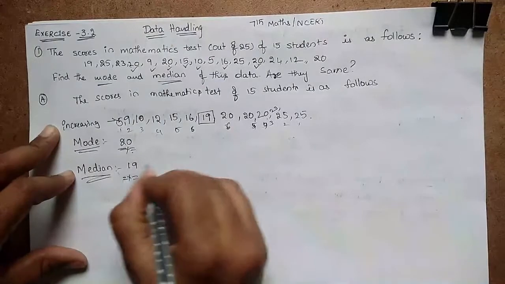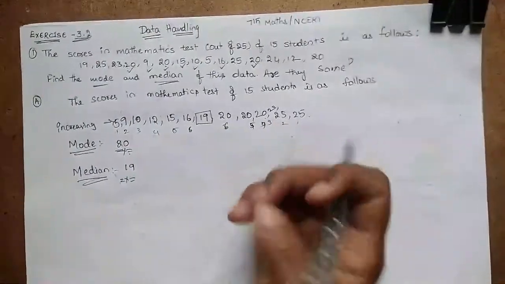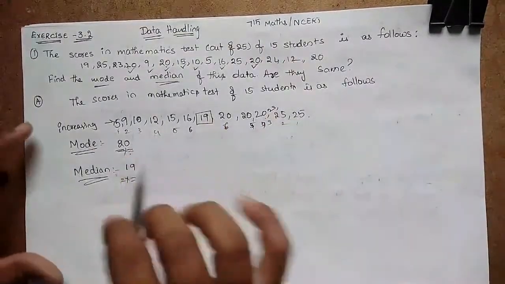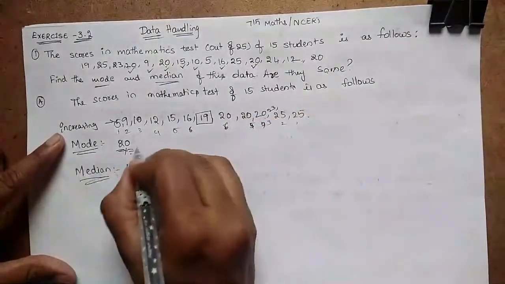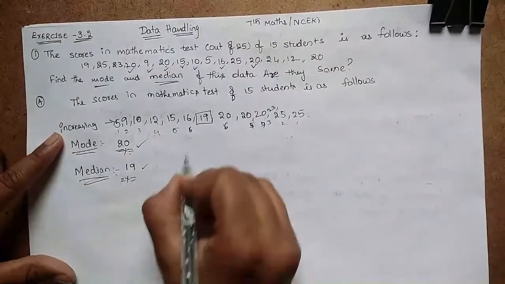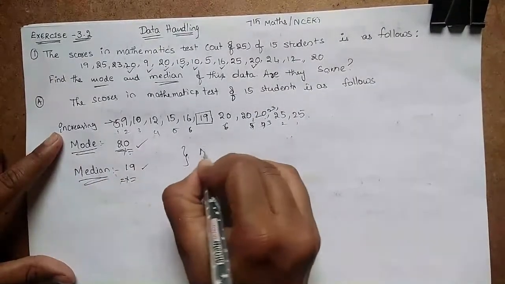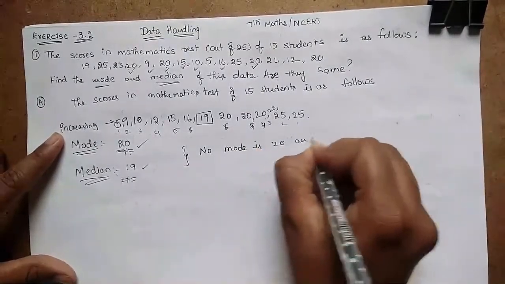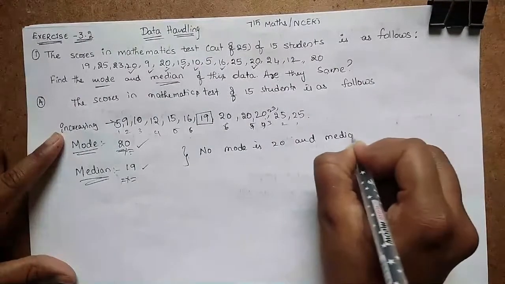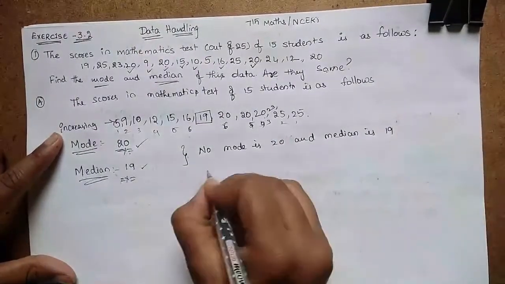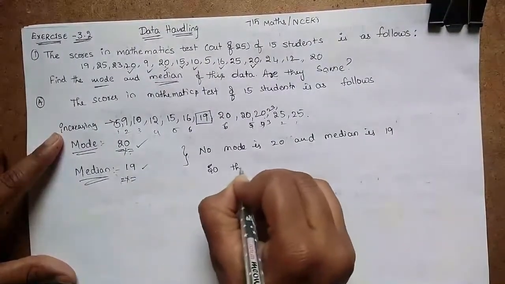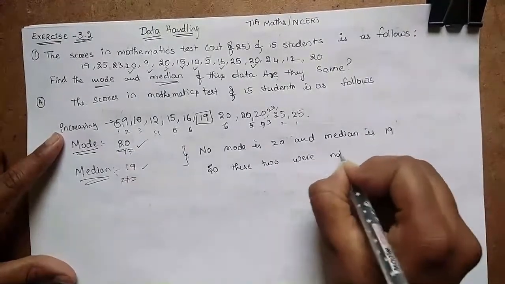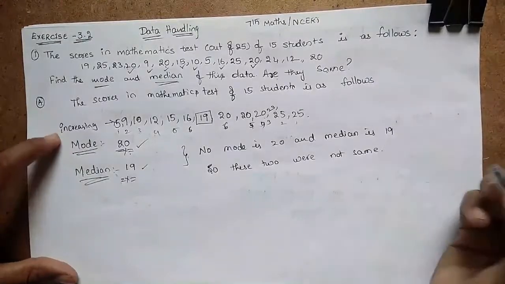So the median is the middle number or middle marks of the given data in ascending order or descending order, whatever the question says. Are they the same? Here the mode is 20 and the median is 19. So are these two the same? No. Mode is 20 and median is 19. So these two are not the same. This was the question.